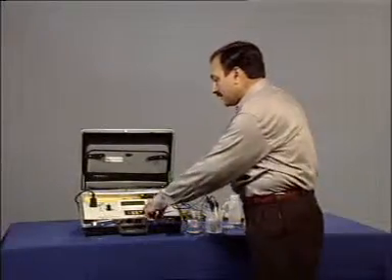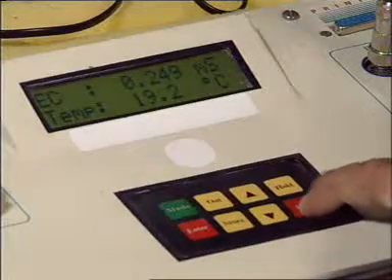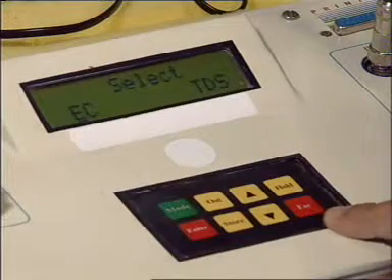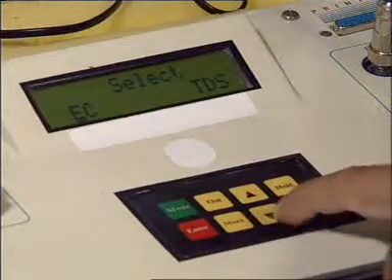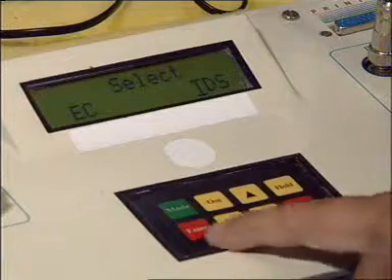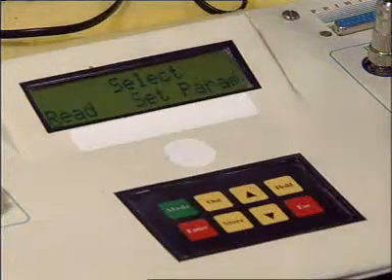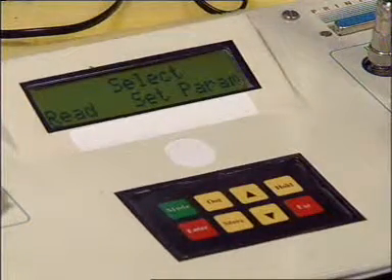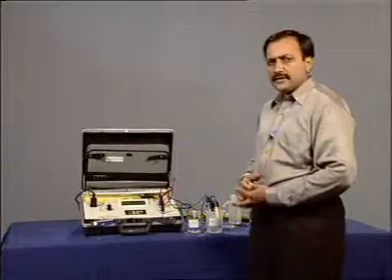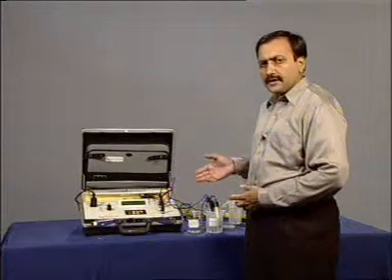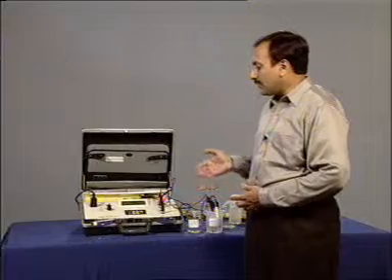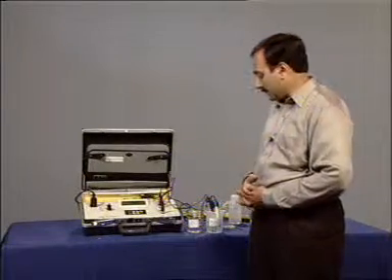So, we press escape and then select TDS mode. Now, since we have already calibrated the electrode, we can directly go to read mode.